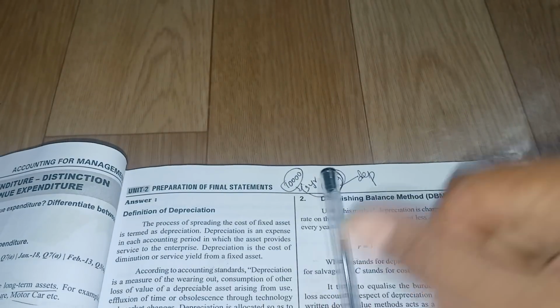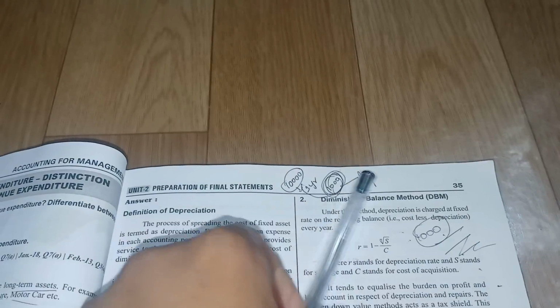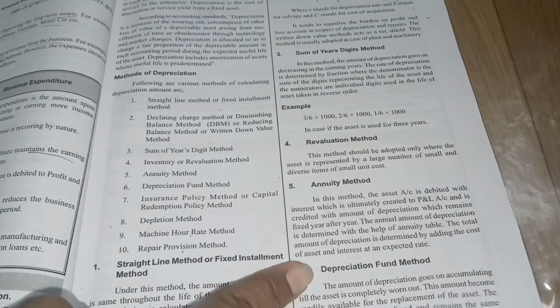For example, first year your machinery value is 10,000. 10% depreciation is 1,000 rupees. Second year your machine value is 9,000. So 10% of 9,000 for depreciation is 900 only, not 1,000. Okay. So this is the thing about the depreciation. Not much important, but I am saying it briefly.